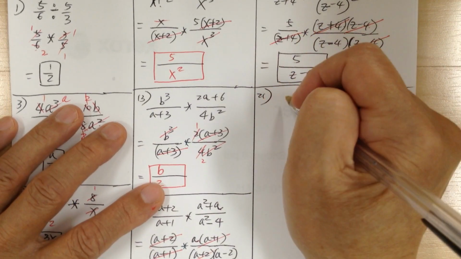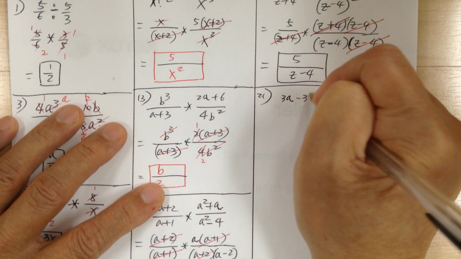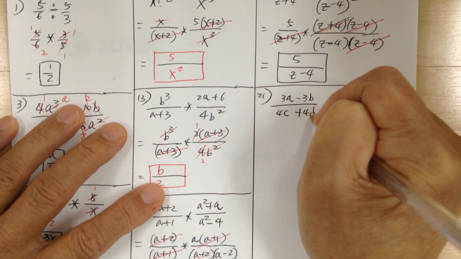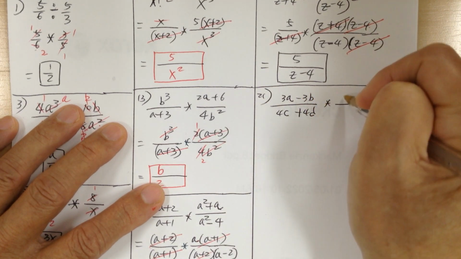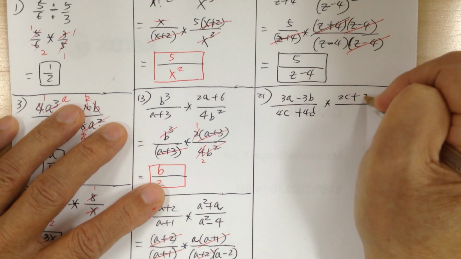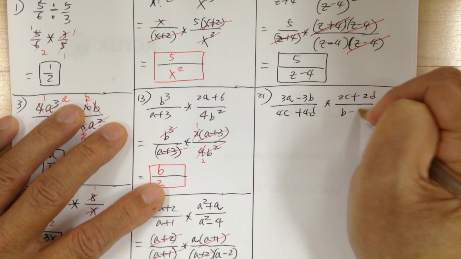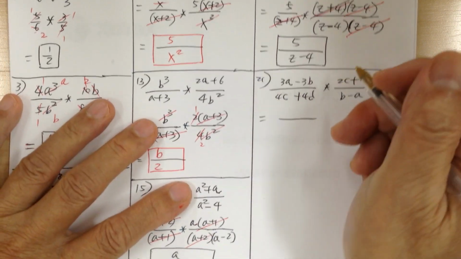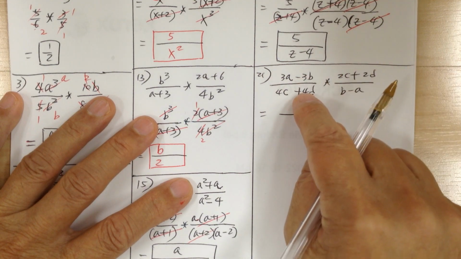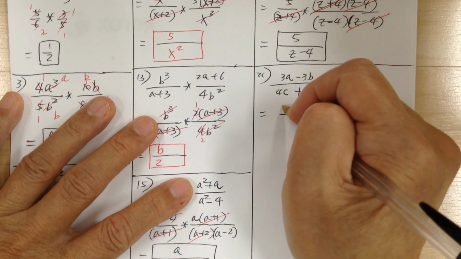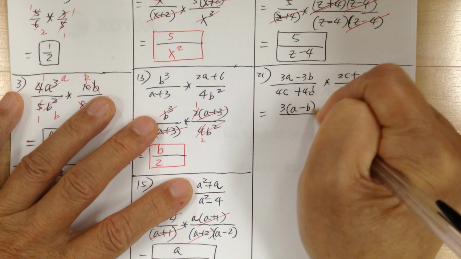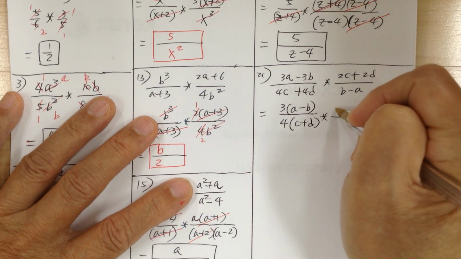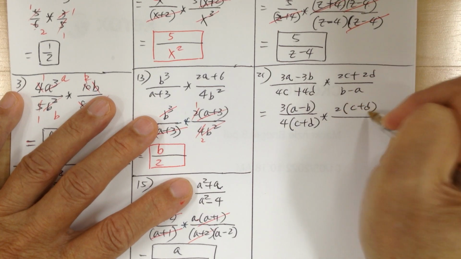Okay, 21. You have 3a minus 3b over 4c plus 4d times 2c plus 2d over b minus a. Again, first let's factor everything. As soon as you see there's addition or subtraction, you've got to do factoring. Factor out a 3, so you get a minus b. On the bottom, you factor out a 4, so you get c plus d. On the top, you can factor out a 2, so it'd be c plus d.